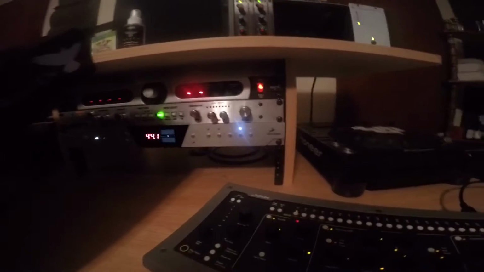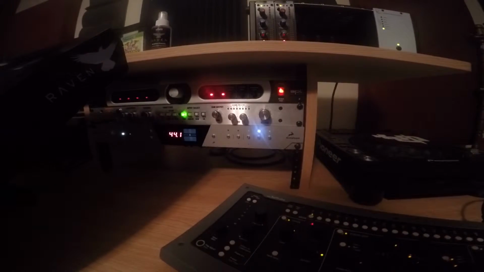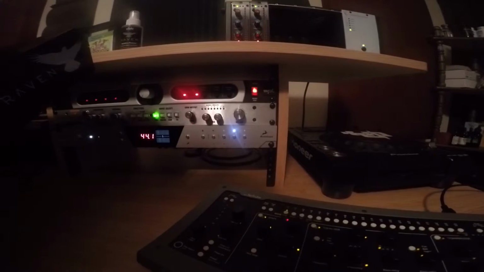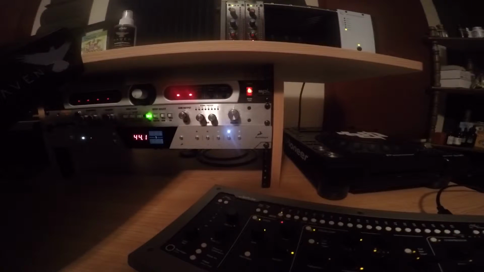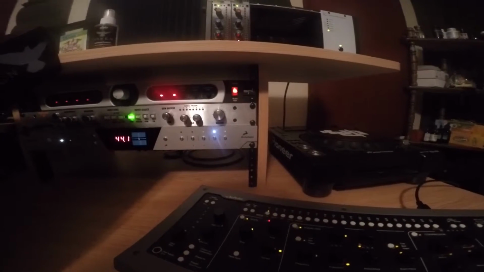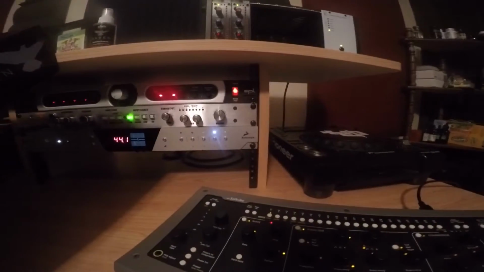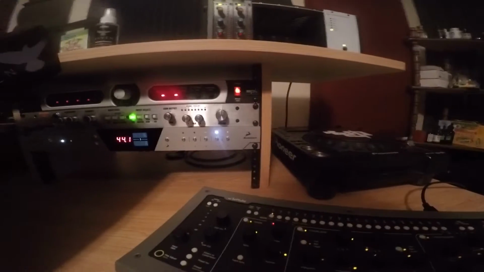And then the last piece right here is an Antelope Audio Orion 32. 32 in, 32 out. There's a lot more than that, but that's just the analog. You got the ADAT, and then you got some of the others. Has so many different ins and outs, and the converters on there are very high quality. If I didn't have as good of quality converters, I wouldn't be able to have the Summers.